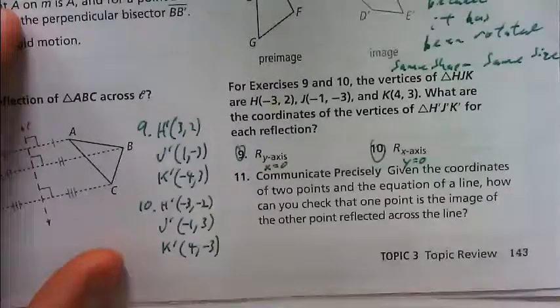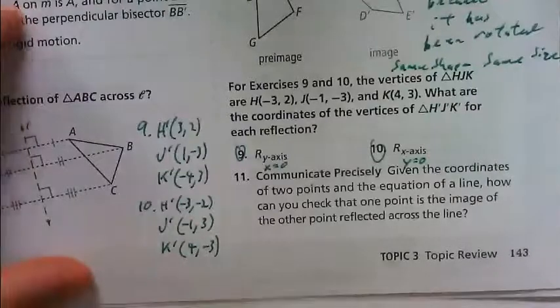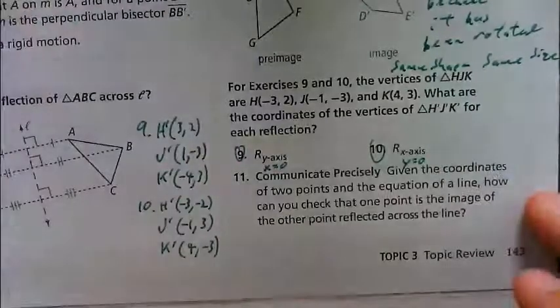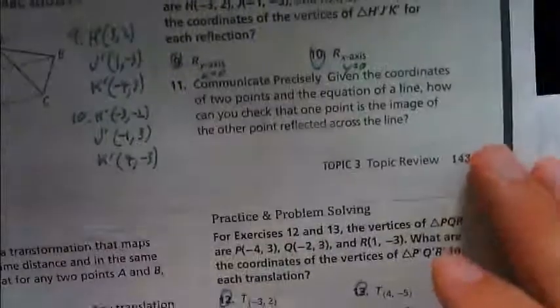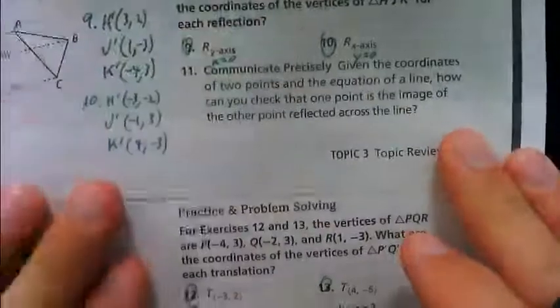Just to remind you guys of the other line that we sometimes will have reflected across, the line y equals x. The x and y values do what? They switch. So if y equals x, they switch places. All right. 11 I did not ask you to do.